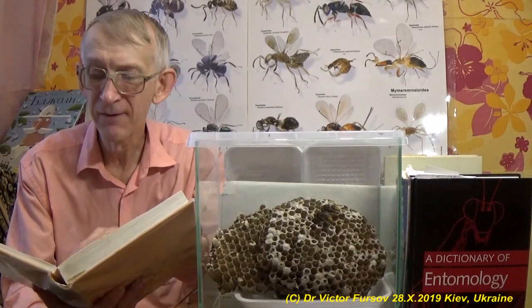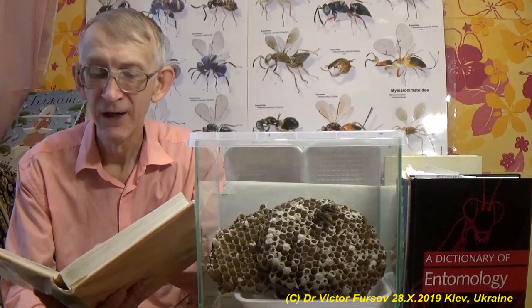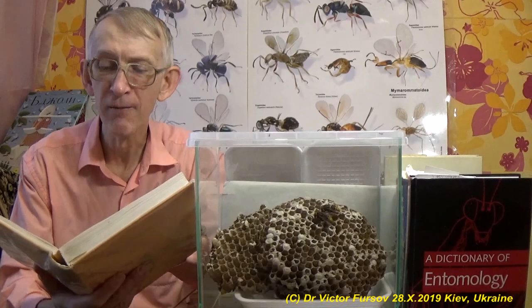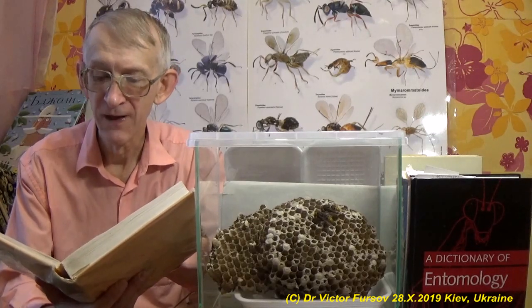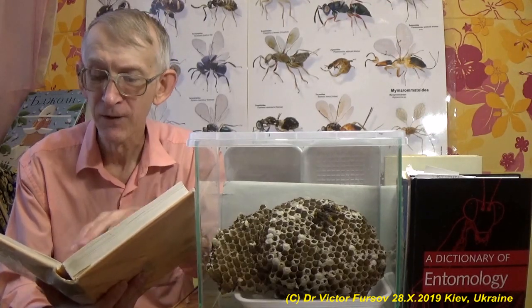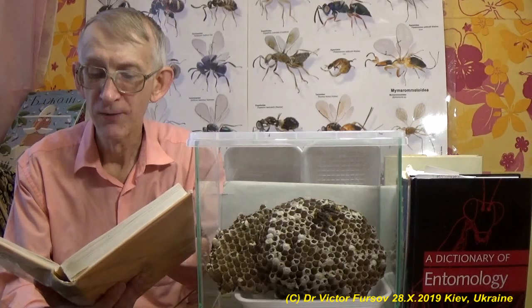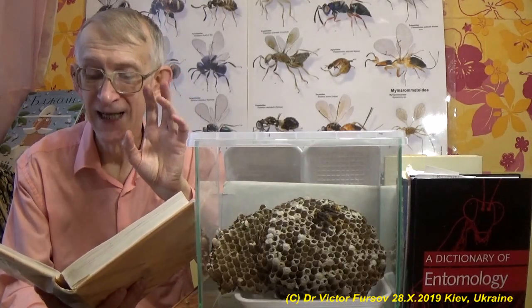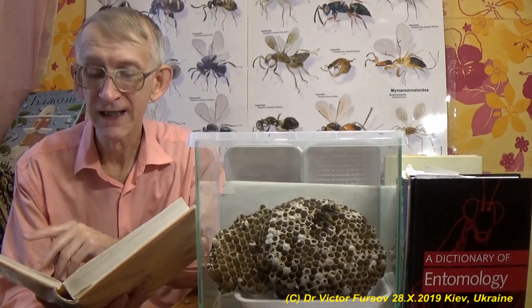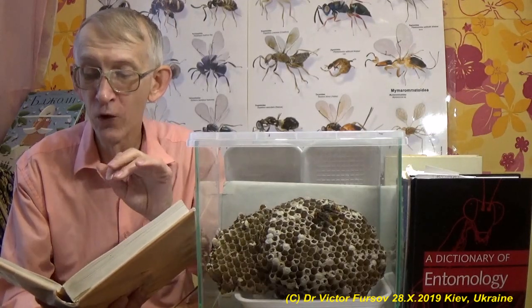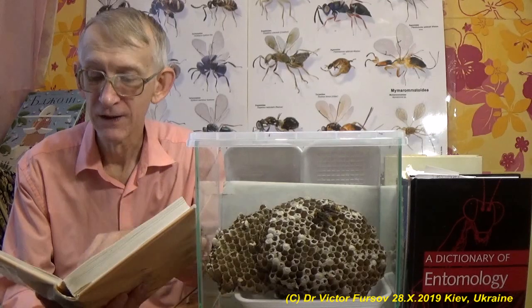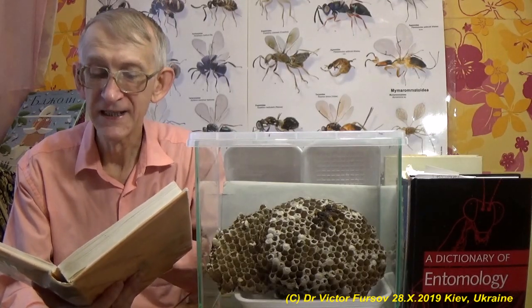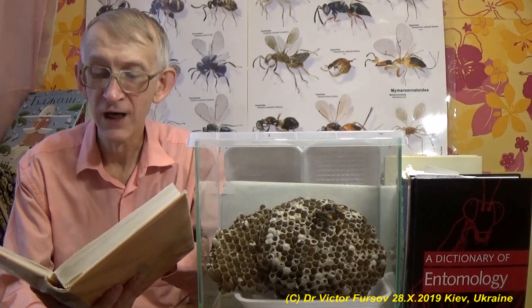But the sterile females were sterile and without a reproductive function. The nest continues and expands throughout the summer, and a mature colony can contain even up to 6,000 workers and can even have 14,000 cells. Adult wasps are insectivorous, melliferous and frugivorous.